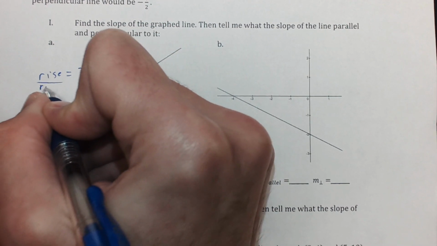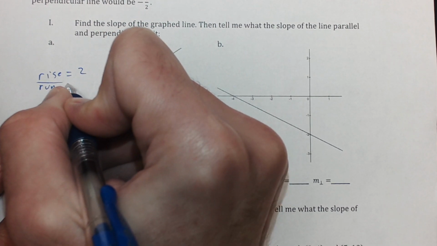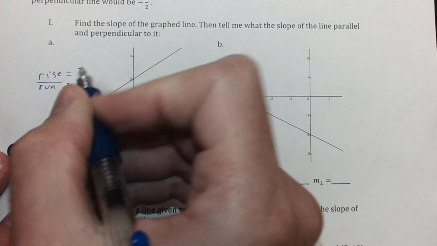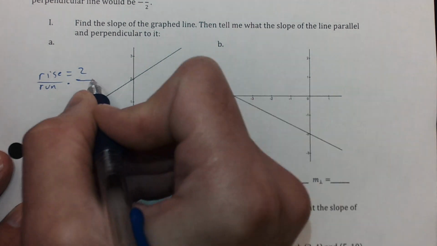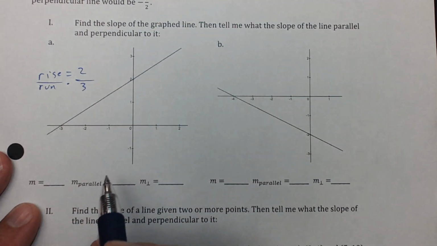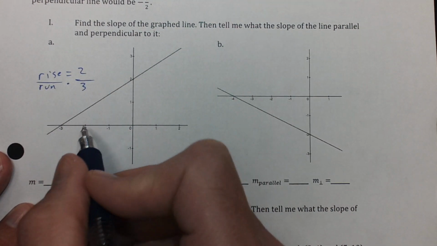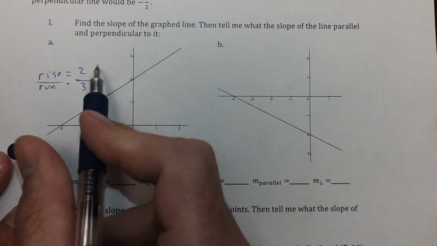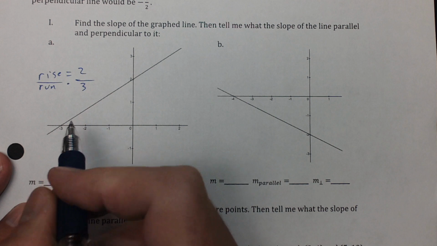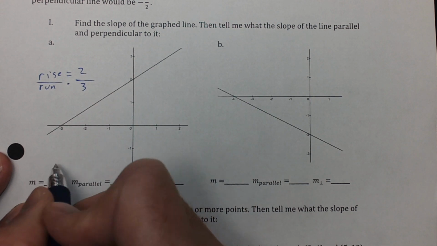And then run equals, let's see how much we're running. How far did we run? 1, 2, 3. We ran 3 after we rose 2. So rise 1, 2, run 1, 2, 3. So this is really all you got to do to calculate your slope if you have it graphed for you.